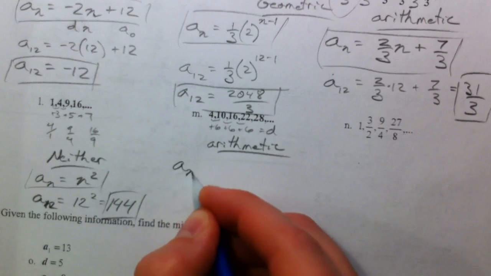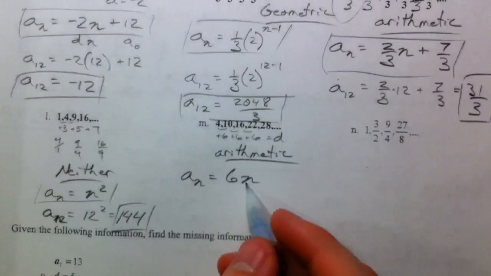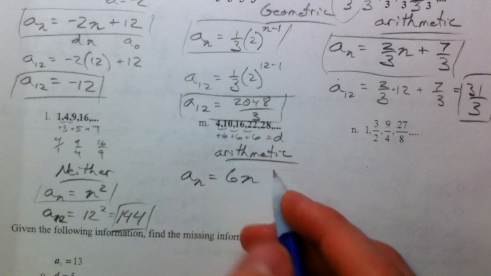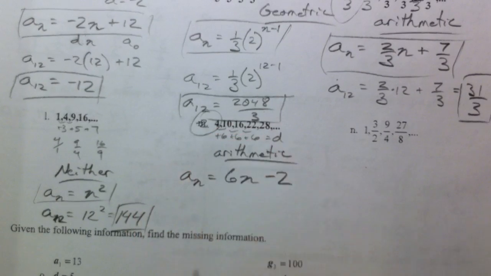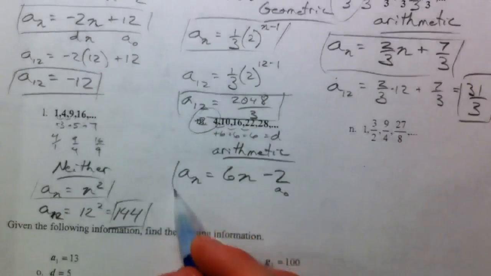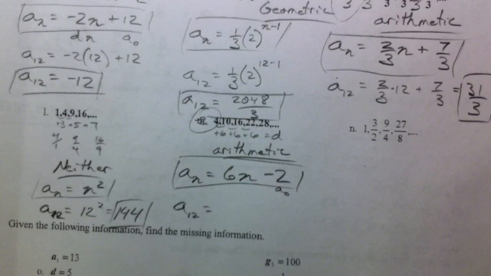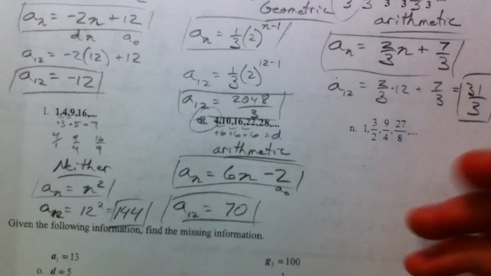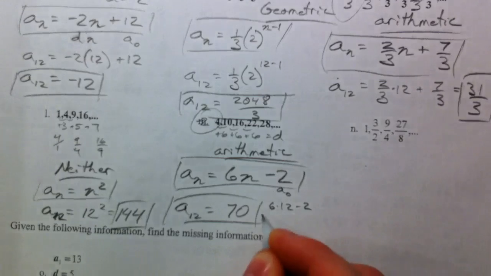So we get, for our nth term, there's a 6n in there, every time we add 6. But if we multiply 6 by 1 to get our first term, we're at 6, and so we need to subtract 2, which is the term in front of it, negative 2, in order to get our 0 term. And our 12th term, a sub 12, always just want to double check, is 70. And where that's coming from is 6 times 12 minus 2.